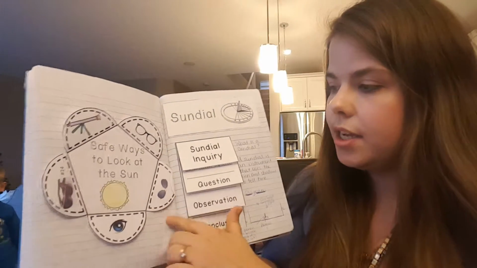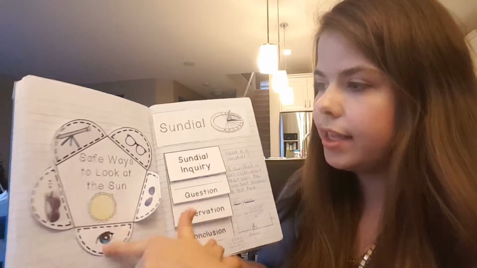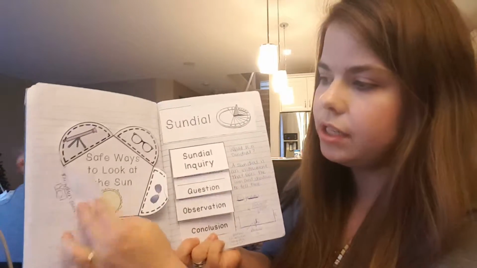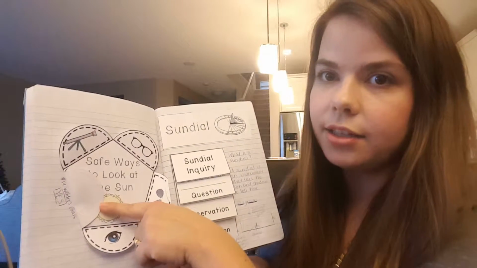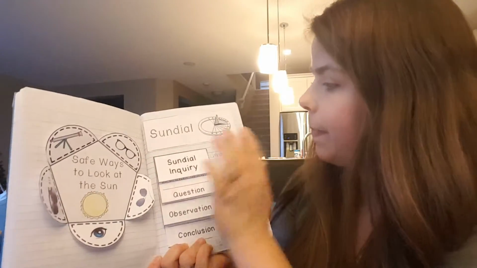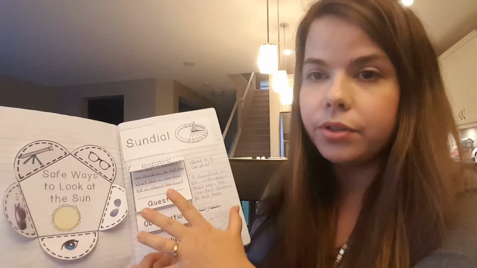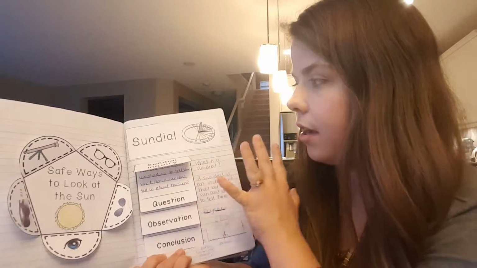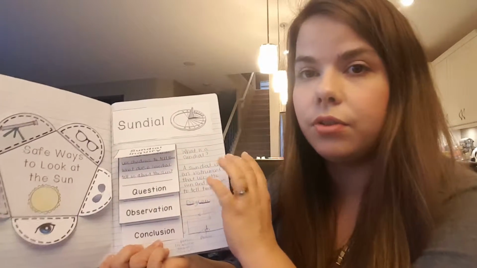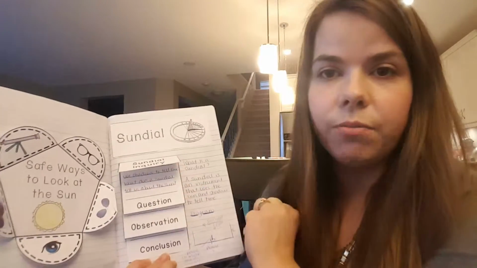Next, we've got just an easy, safe ways to look at the sun little flower thing, and of course it's just with using number 14 welder's glass, so that's the only one that you'll put yes under. The next one is about a sundial inquiry, so you can create a sundial with your students, and here's a couple of tools on how to write down your information with your students.